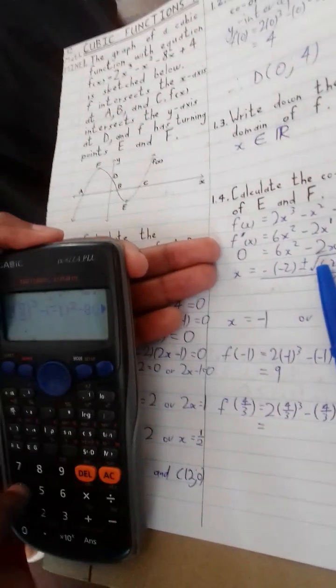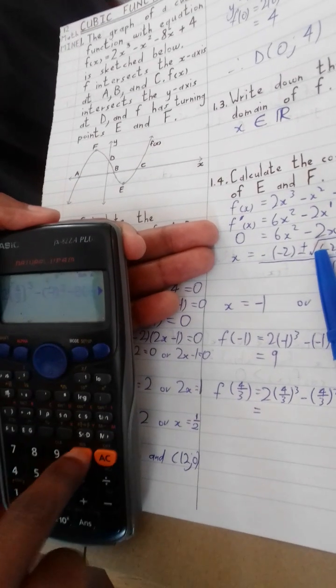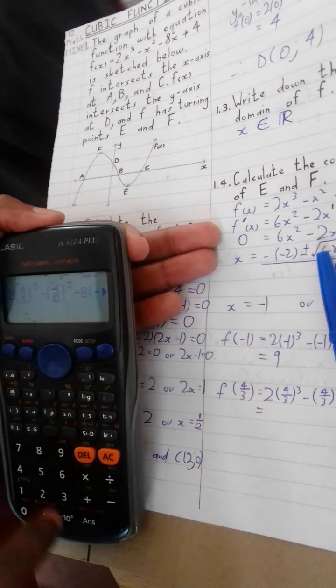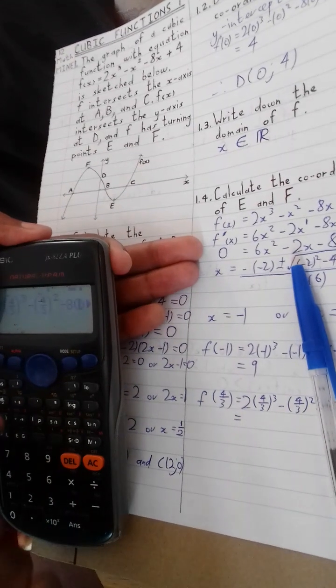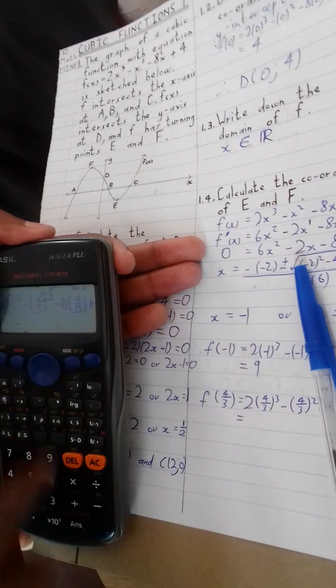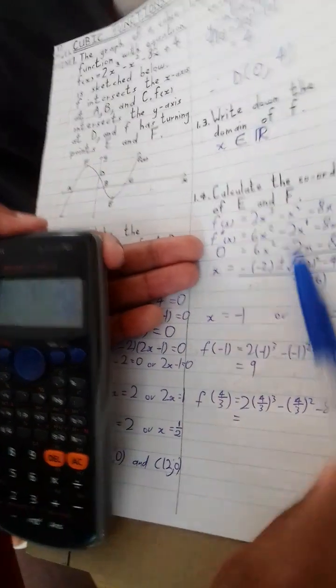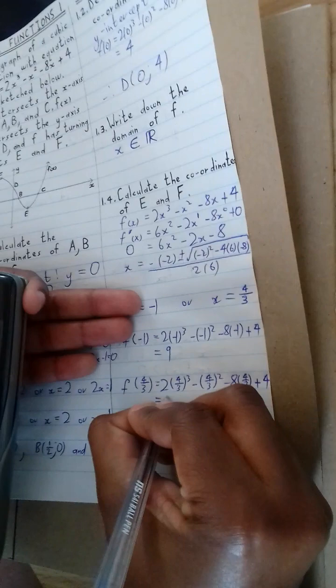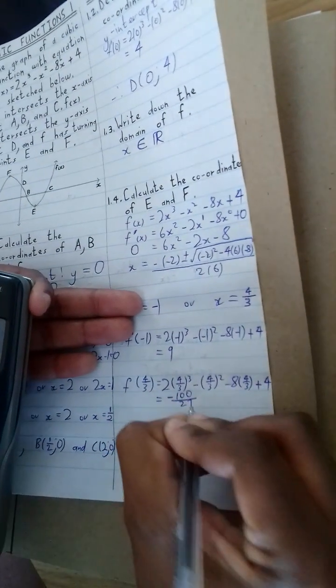Just replace with 4 over 3. So it's negative 100 over 27.